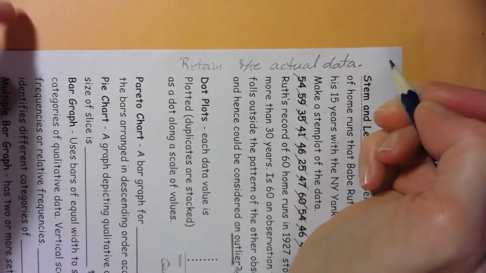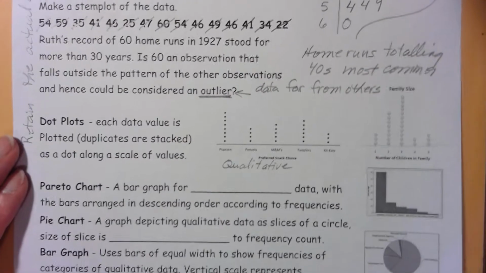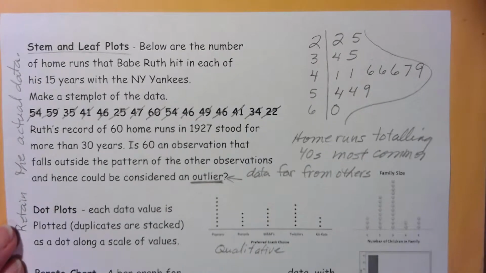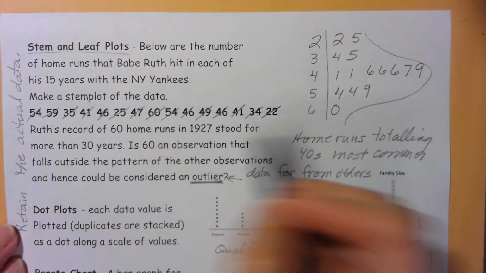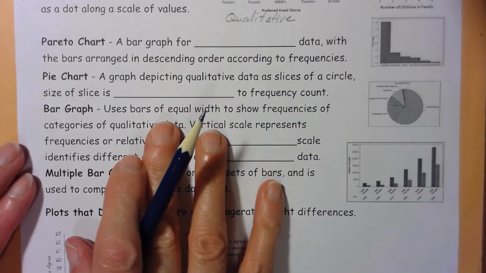And that's what makes both of these methods a good way to display your data, because you can get an idea how it spreads out, but you're also retaining the actual data. Whereas down here on the rest of these, that's not the case.